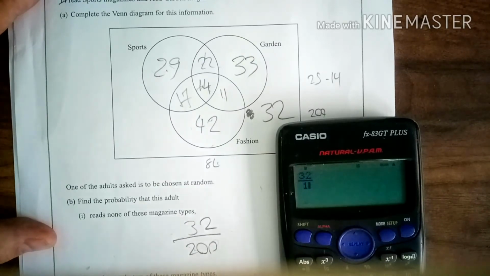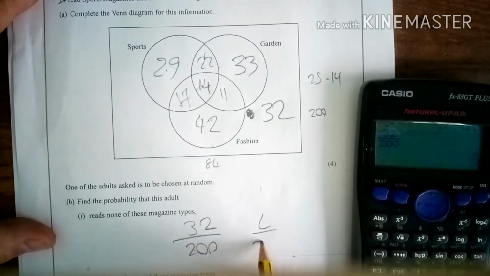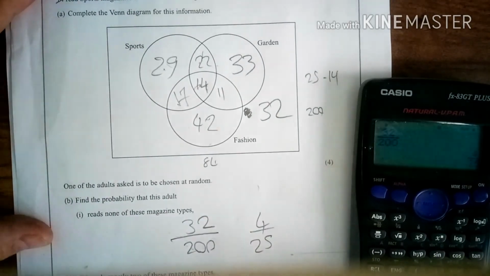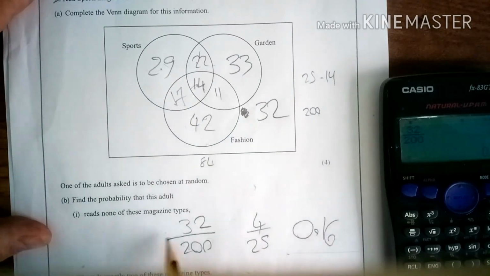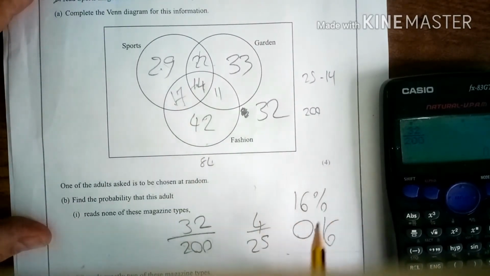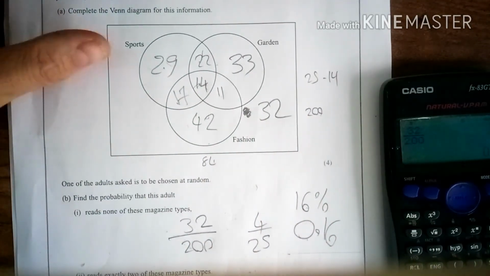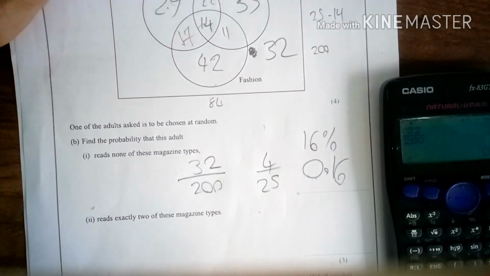But I'm going to use my calculator just to cancel it down, just to be posh. It does 4 over 25. It's not asking you to do this, but just do it anyway. If you want it as a decimal, it's 0.16 or 16%. Any one of these answers is correct. It's not that you have to put them all down, just any one will be fine.